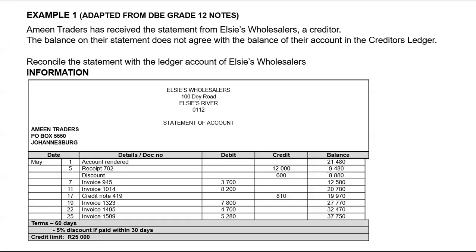Now, let us look at this example. It was adapted from DBE Grade 12 notes. It has good examples. This is just to show learners how many things out there are free that will actually help you pass. You don't even have to pay a cent for them.